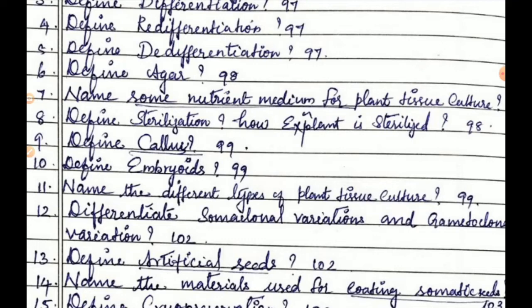Students, next 11th question, name the different types of plant tissue culture. It is given in page number 99. Under the heading types of plant tissue culture, there are 4 types of tissue culture. They are organ culture, meristem culture, protoplast culture and cell suspension culture. Close the bracket.